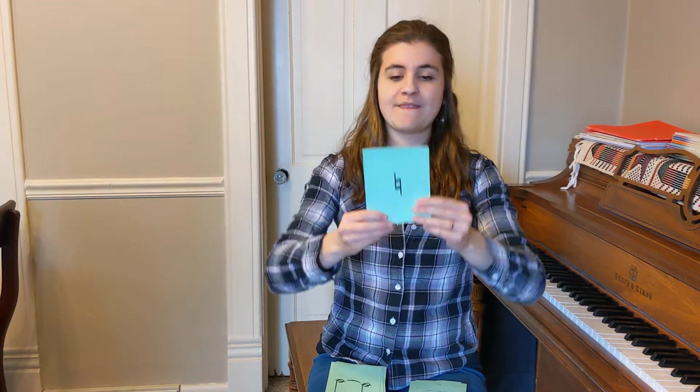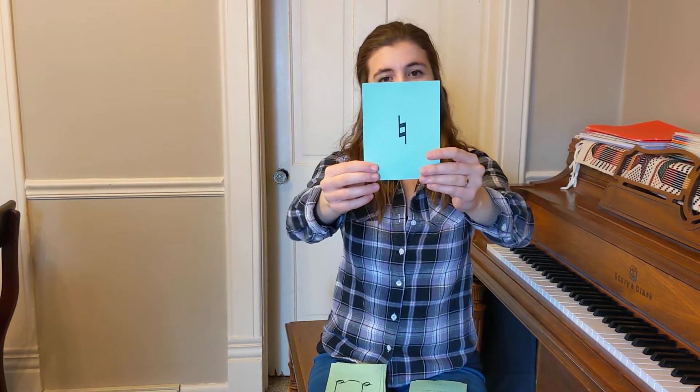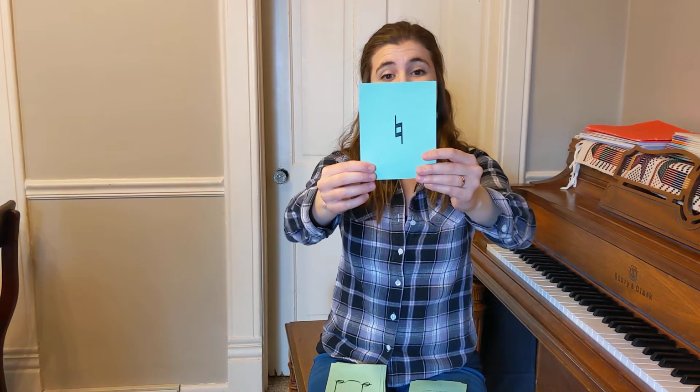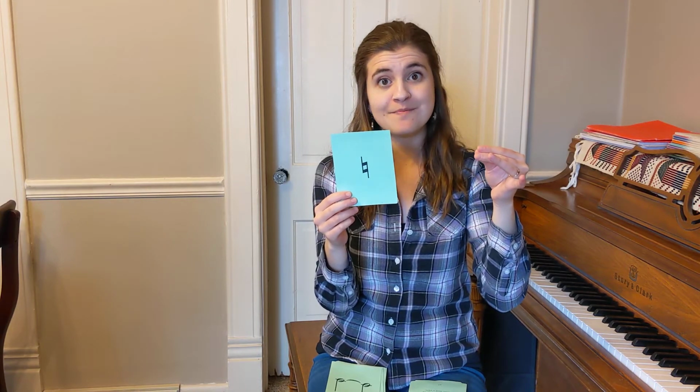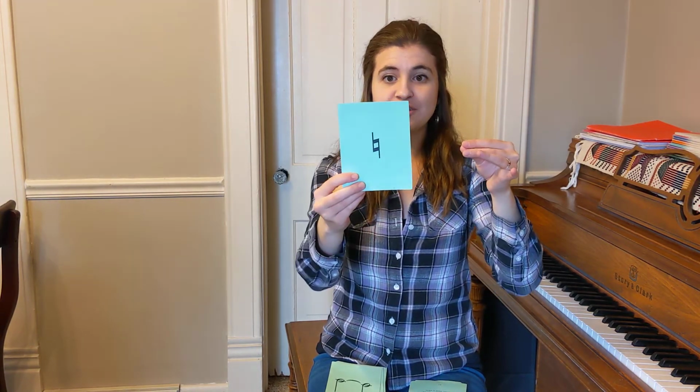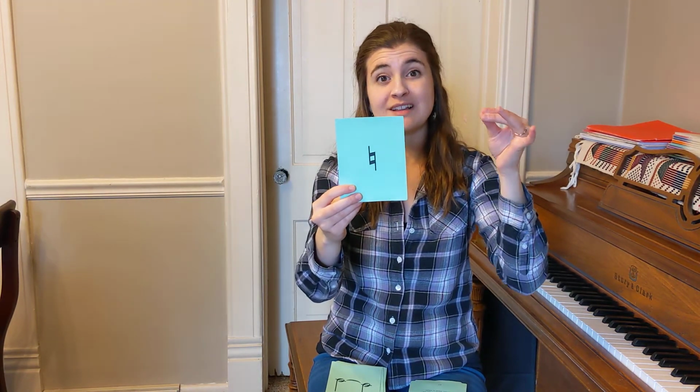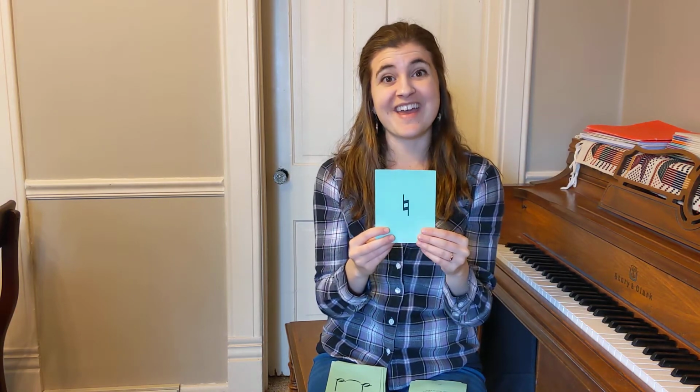Okay, now this one might be new to you, or maybe not. This is a natural sign, and it cancels out a sharp or a flat. So if you did have, say, a C sharp, second high 2 on the A, maybe the natural sign turns it into a C natural, a low 2 on the A.